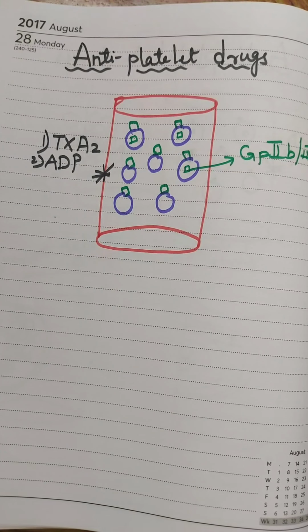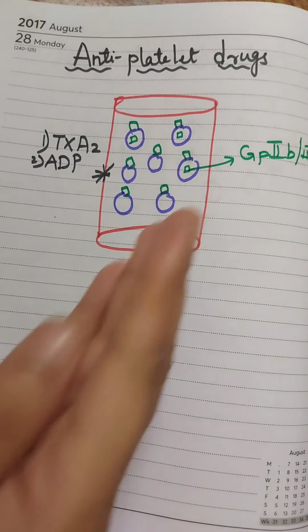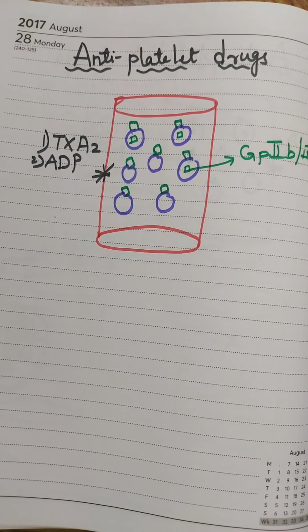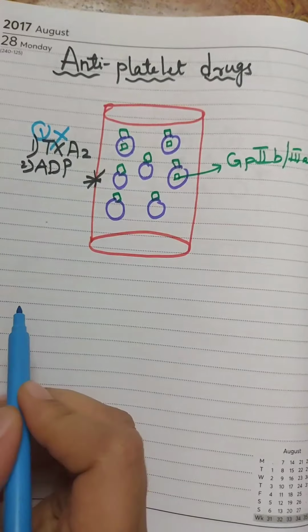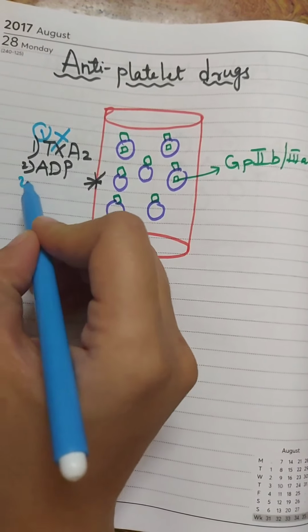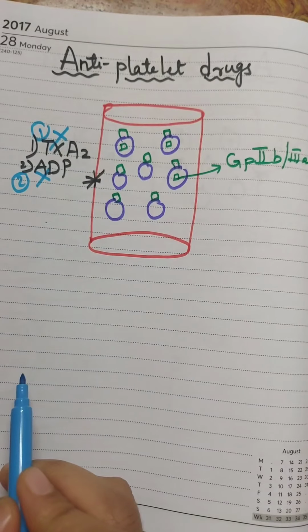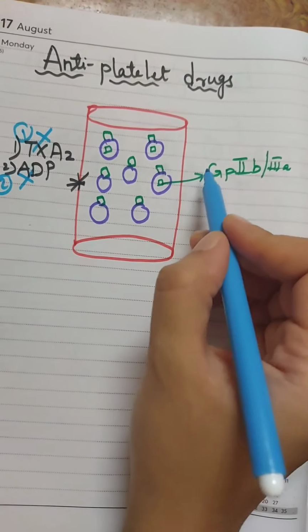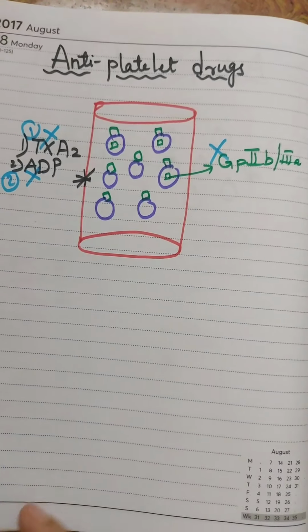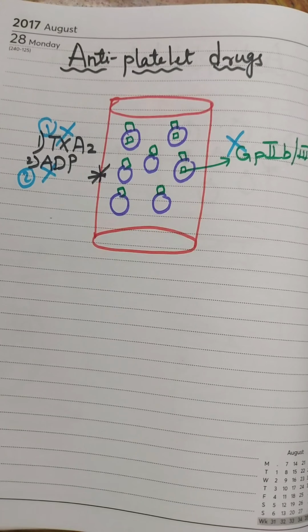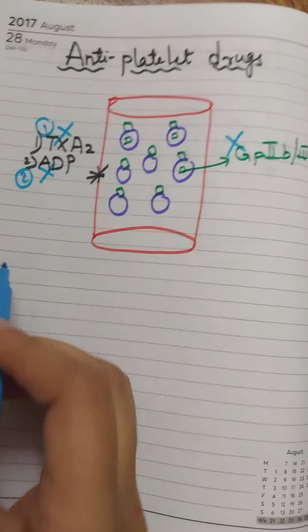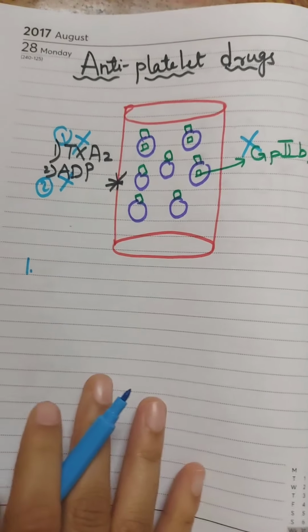So this is the reason why the platelets will get aggregated whenever there is any kind of injury. Now what is our motive? We want to stop this aggregation of the platelets. How can we stop this platelet aggregation? The very first option is to inhibit thromboxane A2. The second option is to inhibit adenosine diphosphate, and the third option is to inhibit GP2B3A receptors. So we have got three options by which we can inhibit this platelet plug formation or platelet aggregation.